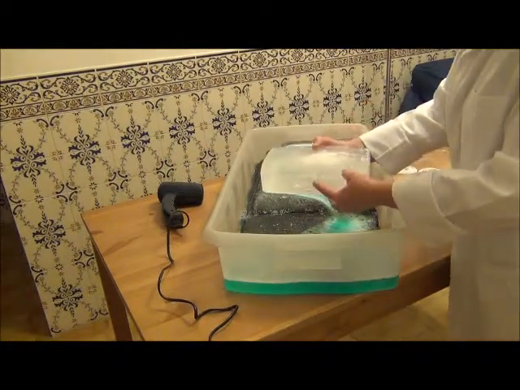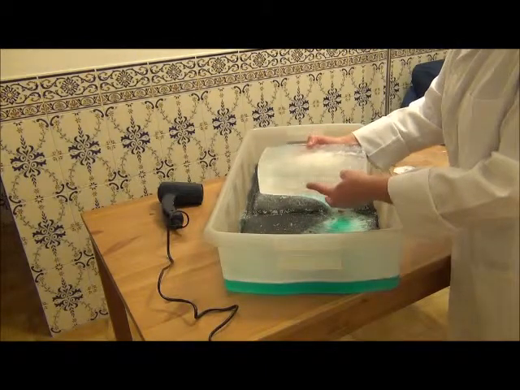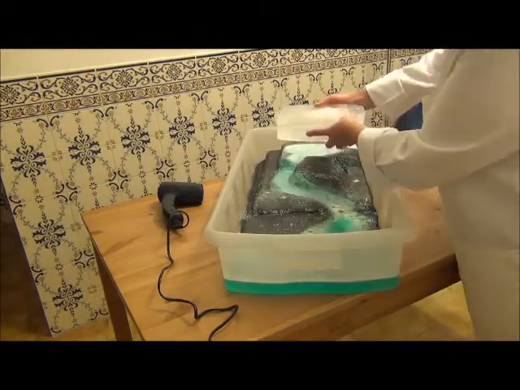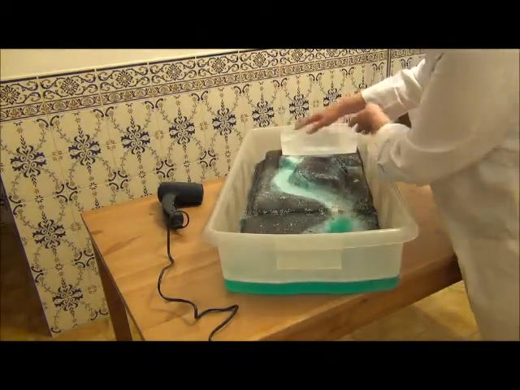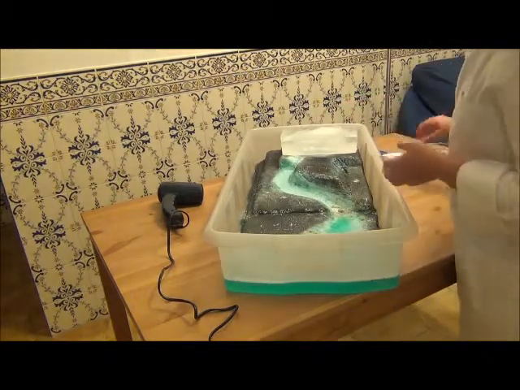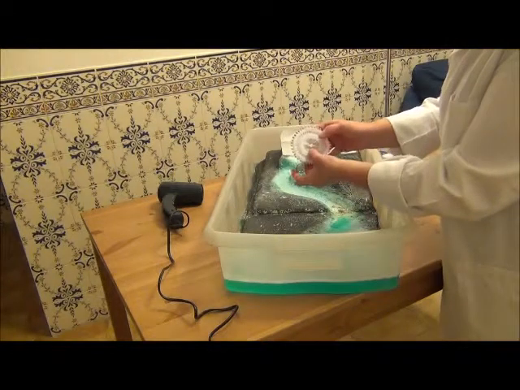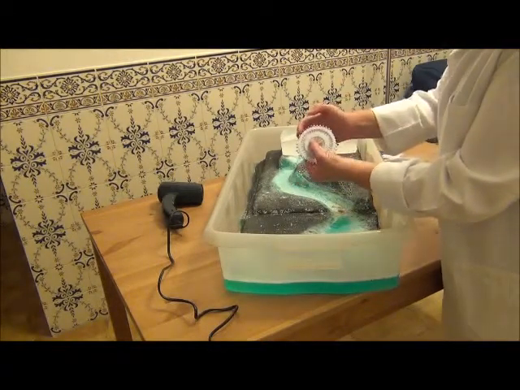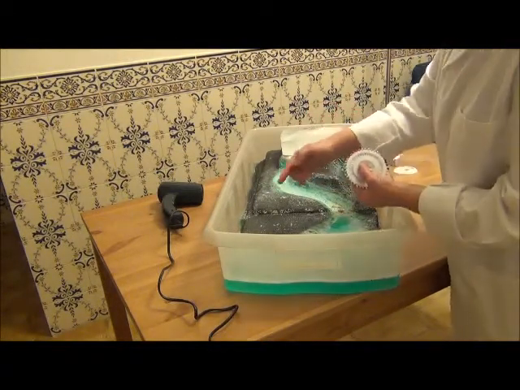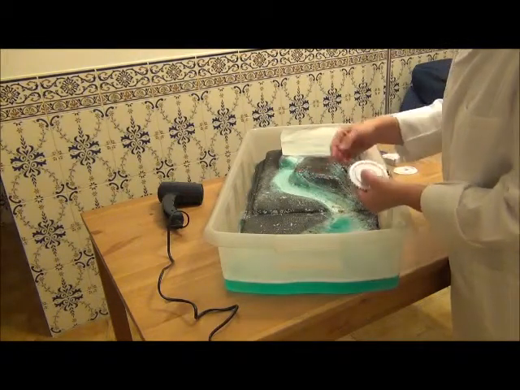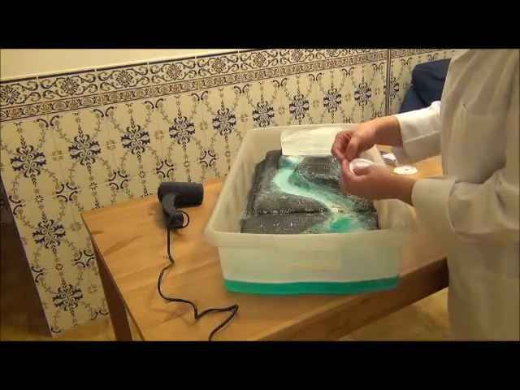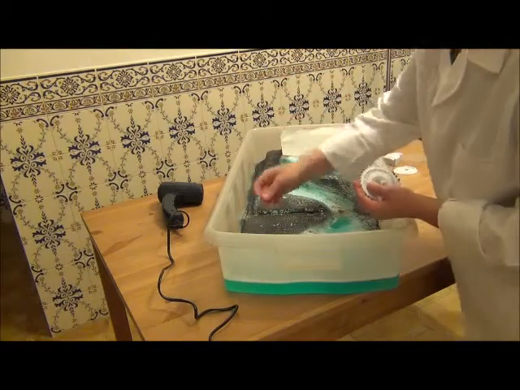Here we have about 1 kilogram of frozen water, ice, and we're gonna put it here to simulate our glacier. Then we have a setting of clothespins, and we're going to use the different colors to mark different levels in our model. We're going to start with pink here.